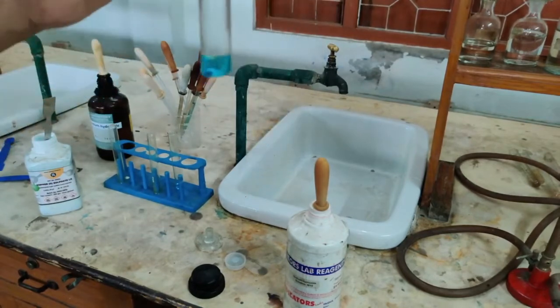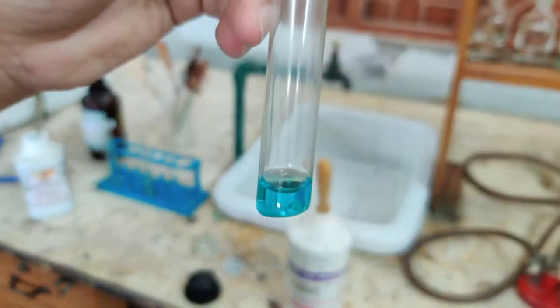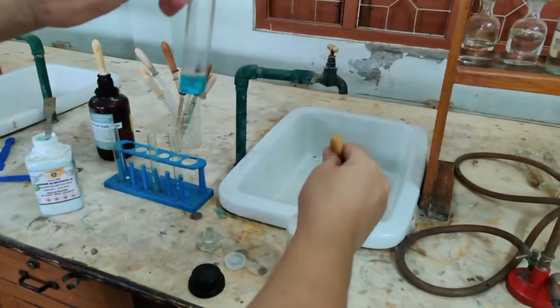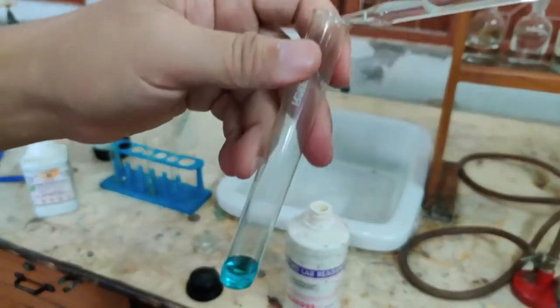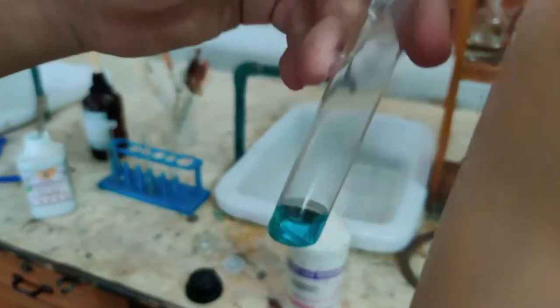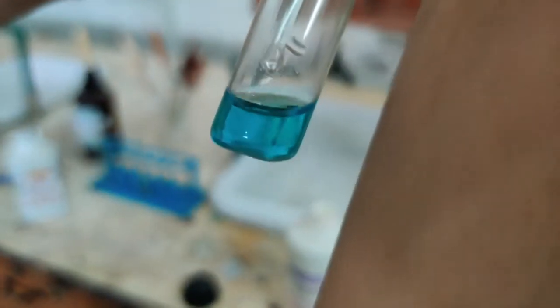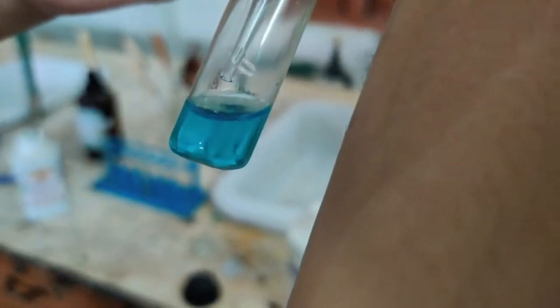So first I am adding a few drops, and you will see how nicely and quickly, immediately after adding a few drops, the precipitate is formed. Now I am adding very few drops of sodium hydroxide. As soon as I add, you will find the precipitate being formed. Okay, now check. Look at the kind of precipitate which is formed.